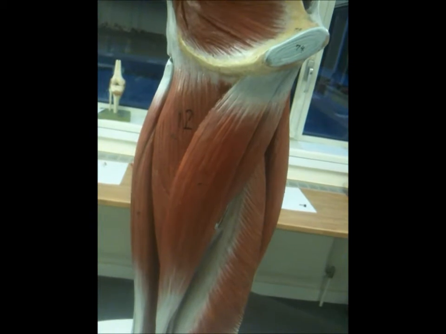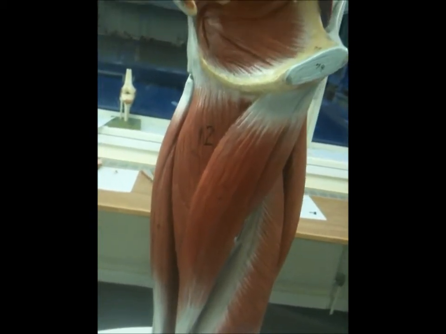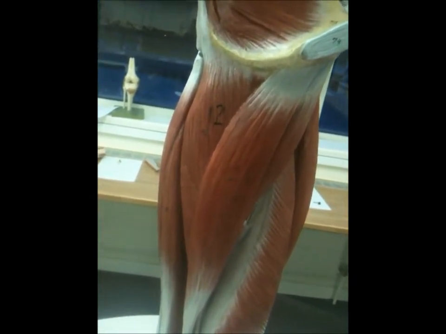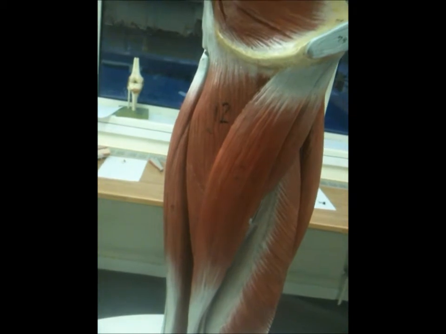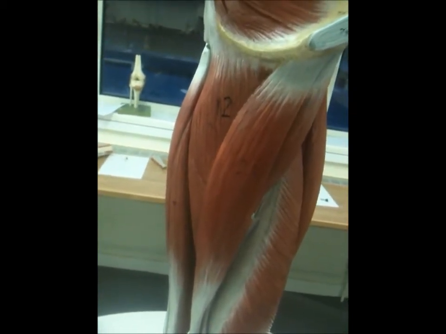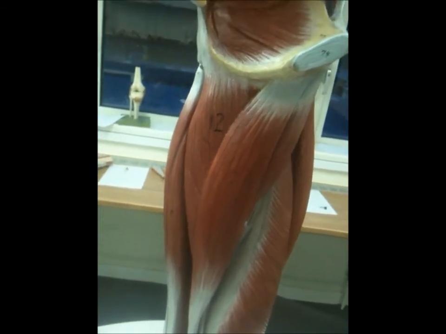But it's got a proximal attachment at the ischial ramus and the lateral surface of the ischial tuberosity, and a distal attachment at basically the entire length of the linea aspera, and also the adductor tubercle of the femur.